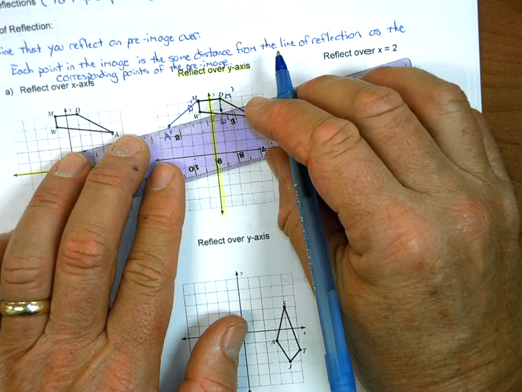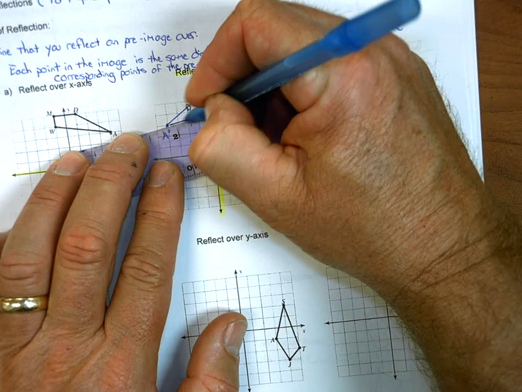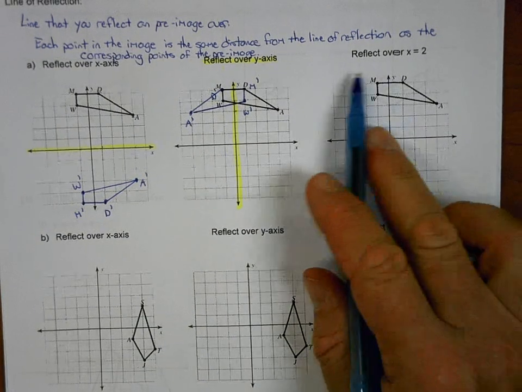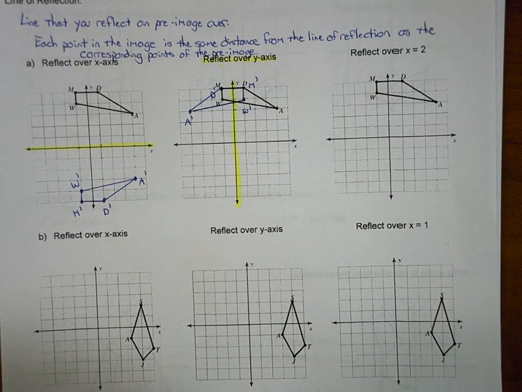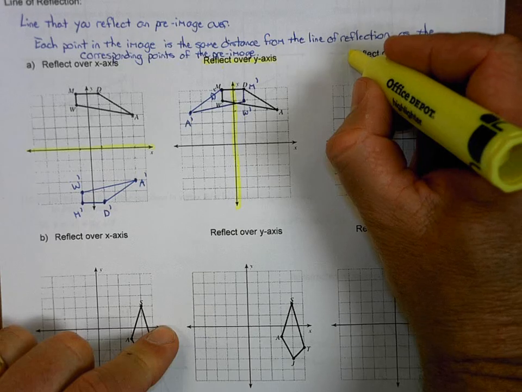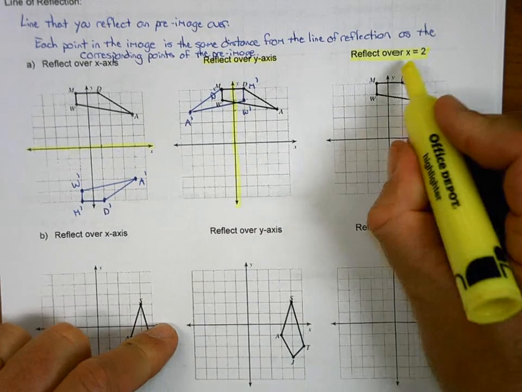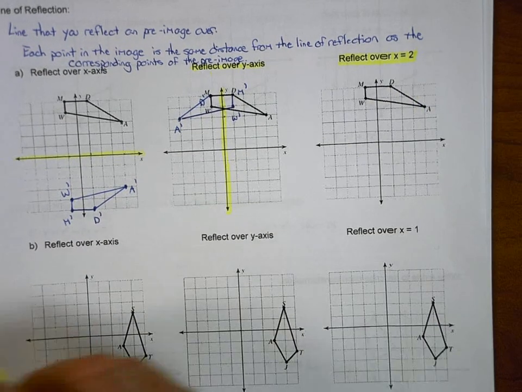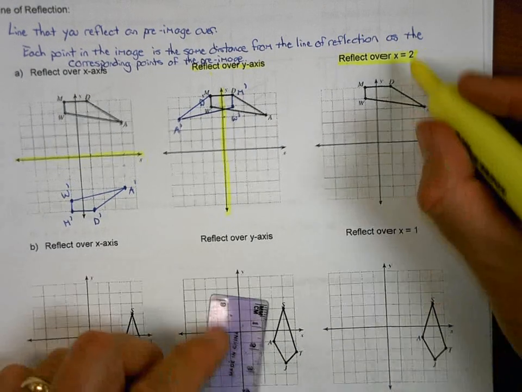So you could see that my two shapes here overlap each other, but one is a reflection of the other. Okay, now the third example, you can see that we are reflecting over x equals 2. So my line of reflection is going to be the line that's created by the equation x equals 2. So how do we make that line?